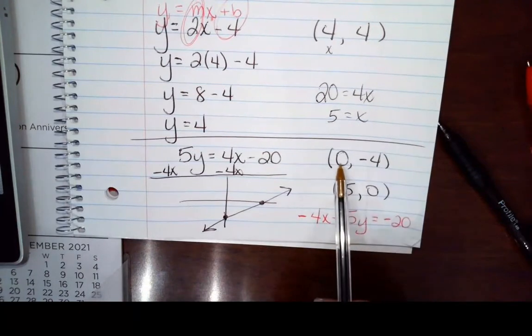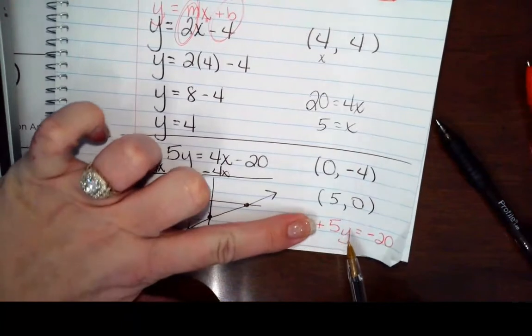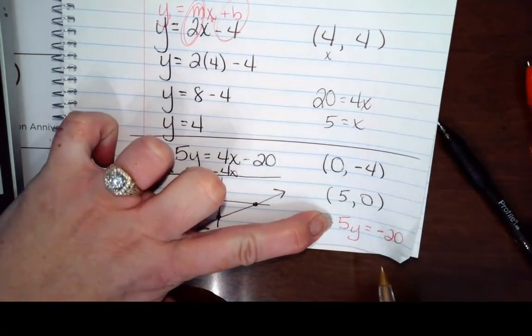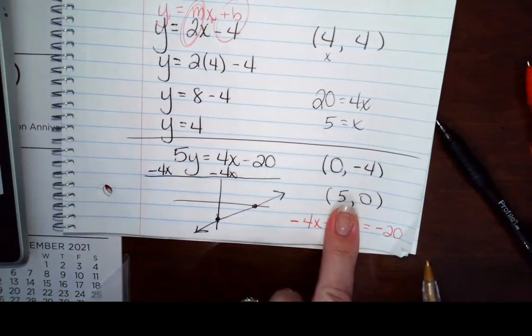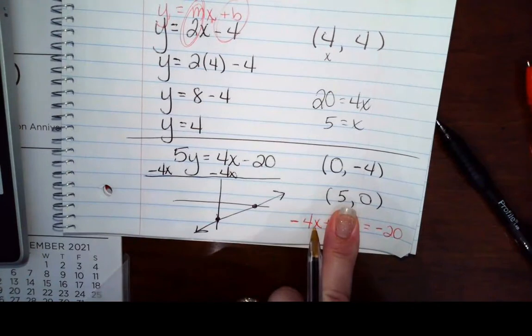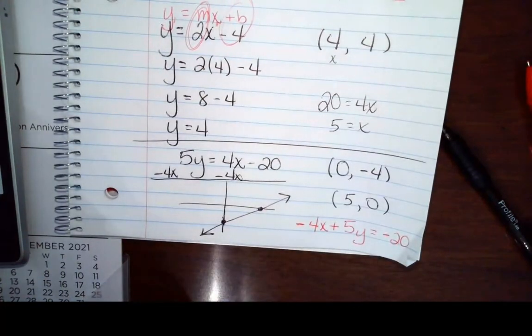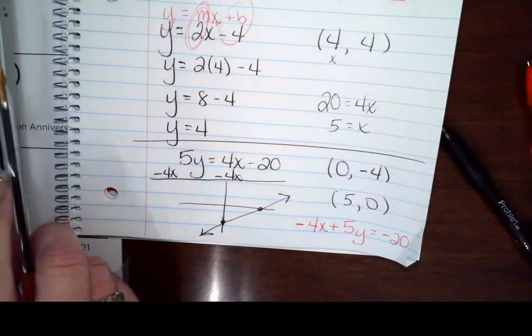So what happens if I zero out my x? Kill off the x. What do you got? Well, then y must be negative 4. Okay, and this just makes it a little bit more organized. So what happens if we kill off our y? Then x must be positive 5, because negative 4 divided into both sides would give me a 5. So if we organize it appropriately, then we can find these intercepts. So this is called graphing using intercepts.